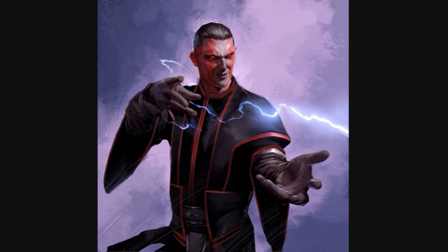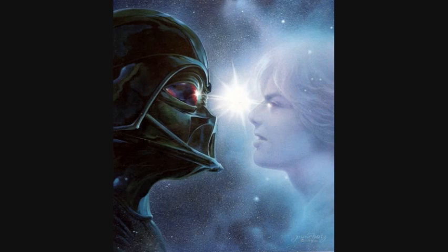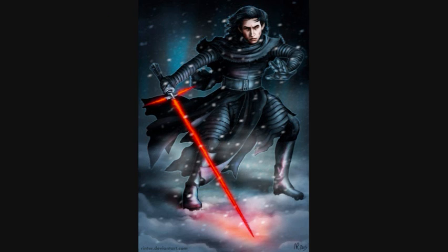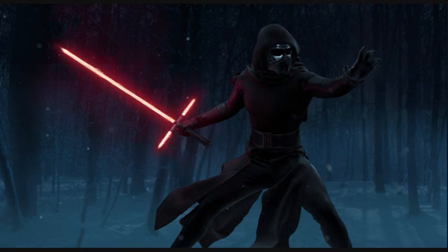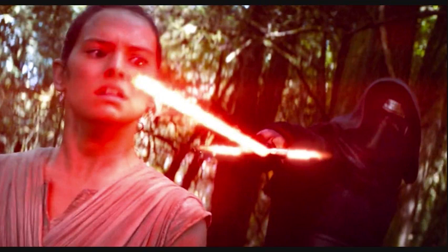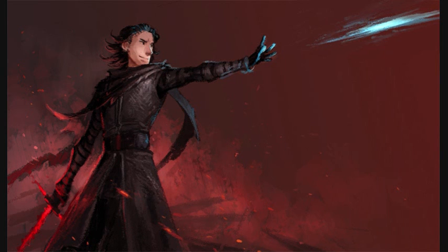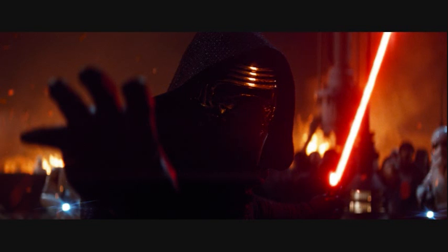Last, we will compare Force abilities. Due to being related to the Skywalker bloodline, Kylo Ren possessed a powerful connection to the Force. He was skilled in the use of telekinesis, able to use it to immobilize people in place, stop blaster bolts in midair, and send people flying with a Force push.